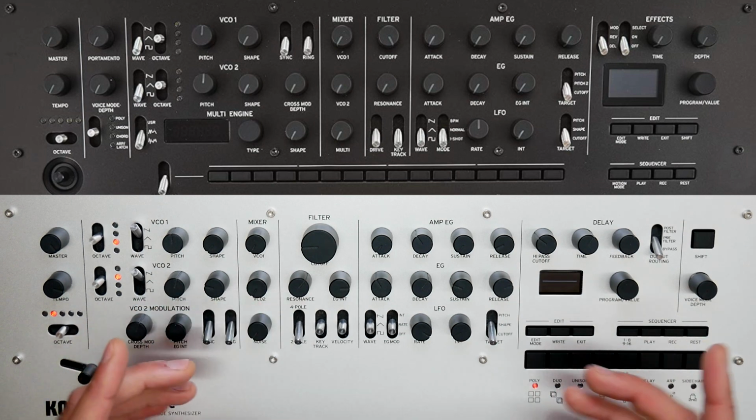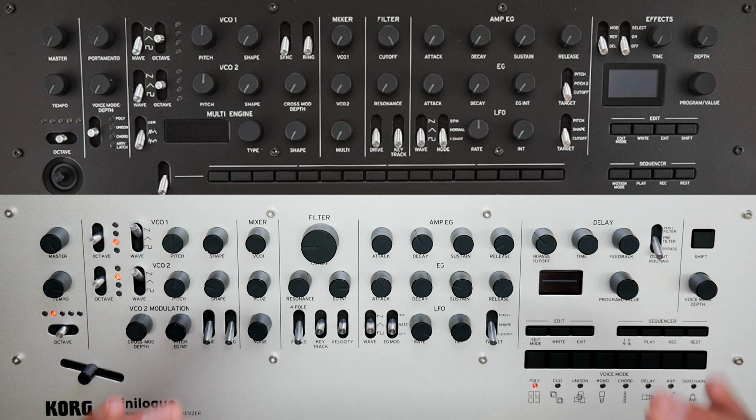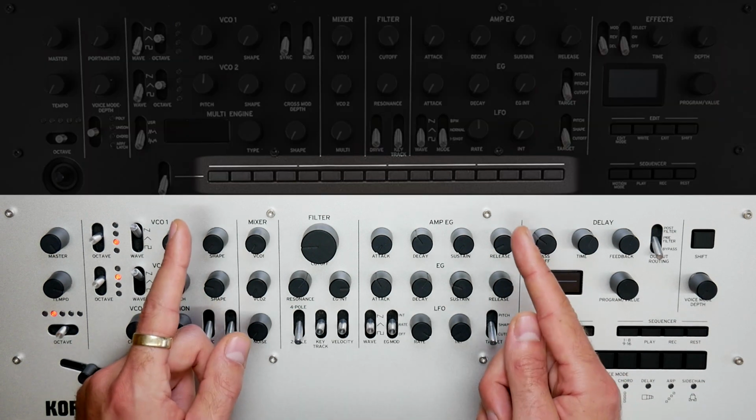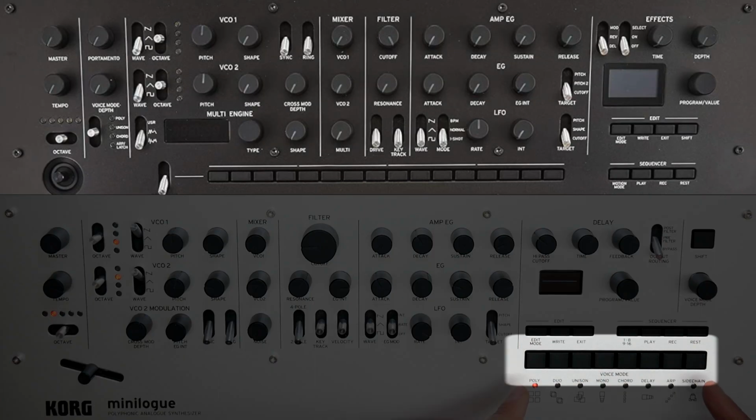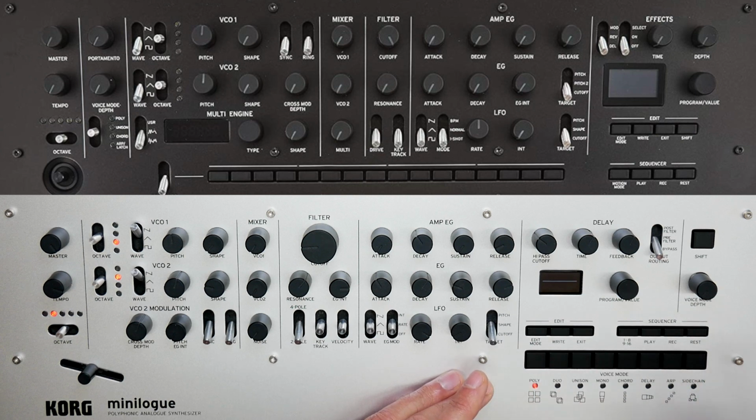In addition to that, another thing the XD has over the minilogue OG is the fact that it has 16 step sequencer buttons versus 8 step sequencer buttons. The sequences on the OG are still 16 steps long, but you access step 9 to 16 via pressing this button. So you switch between 1 to 8 and 9 to 16.